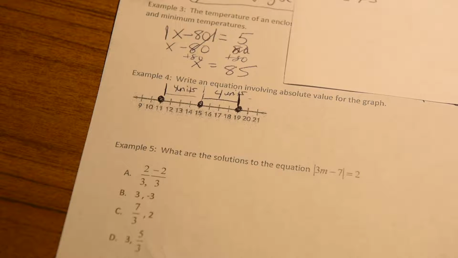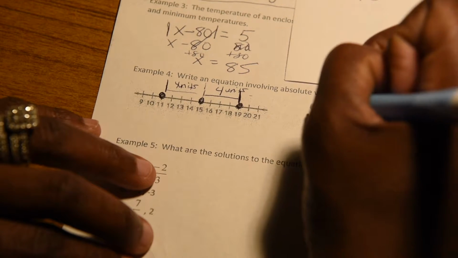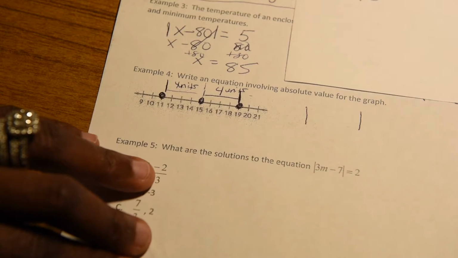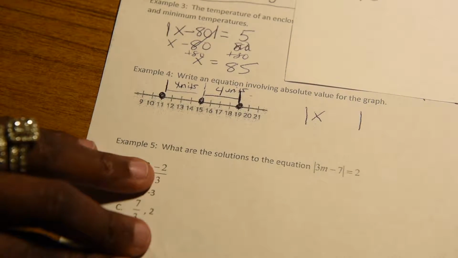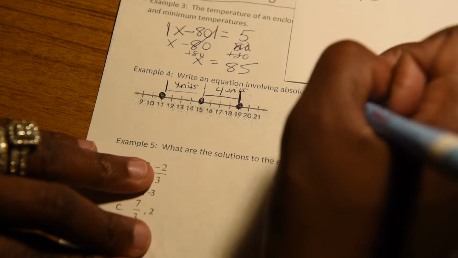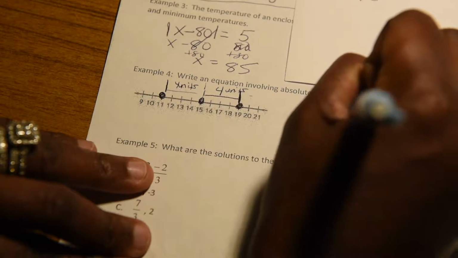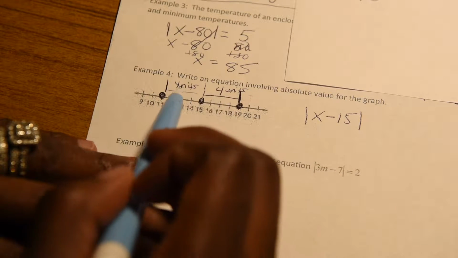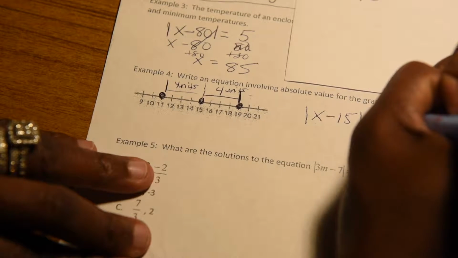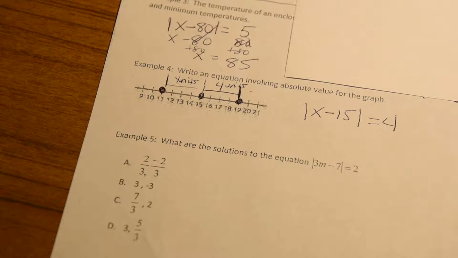So when we write our equation, we know we're going to have our absolute value bars. We're trying to find the distance between x and what? That midpoint. So x minus 15. And how many units did we travel to the right and the left? 4. So it's going to be equal to 4. And so there's our equation: the absolute value of x minus 15 is equal to 4.